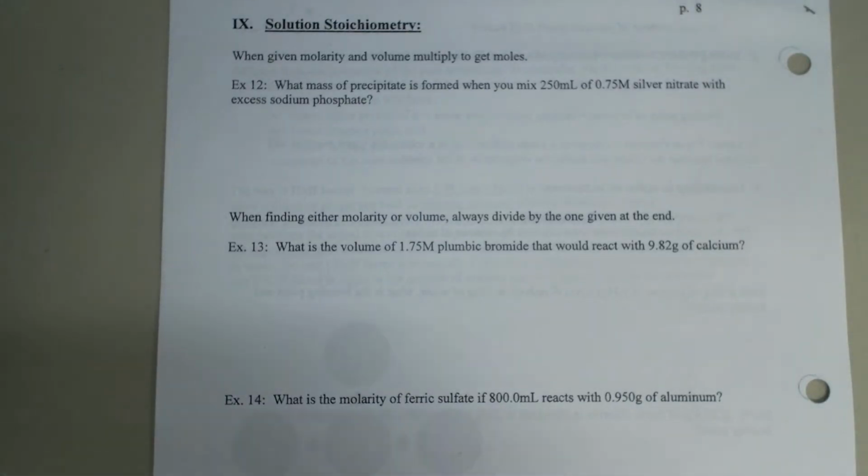Hello, we're going to go over our notes today on solution stoichiometry. This is the last page of your notes on page 8. You need a pencil and a calculator and page 8 of your notes.